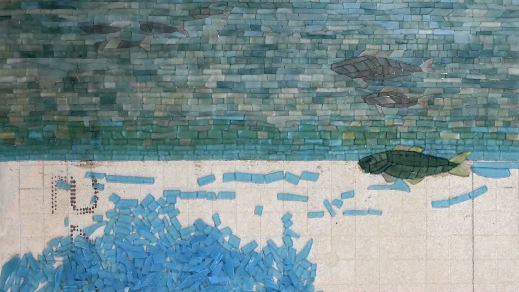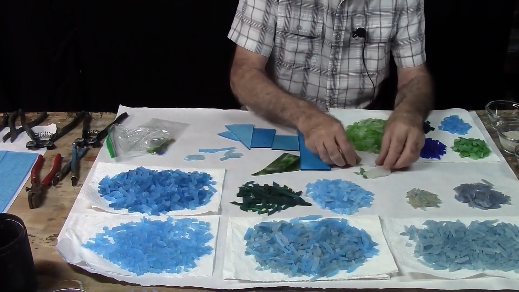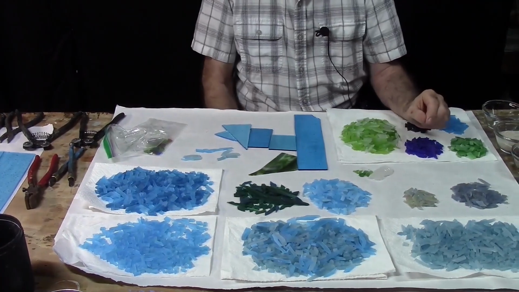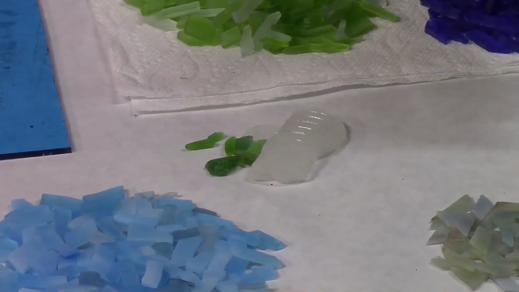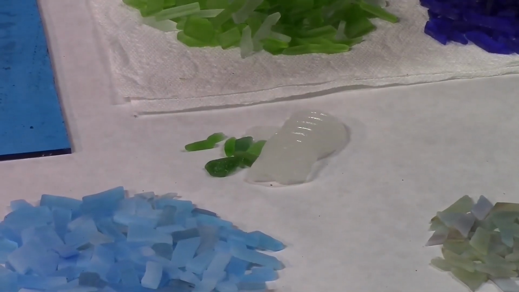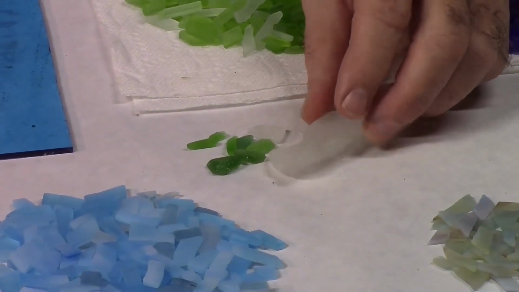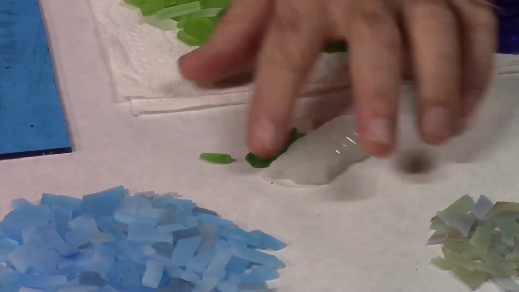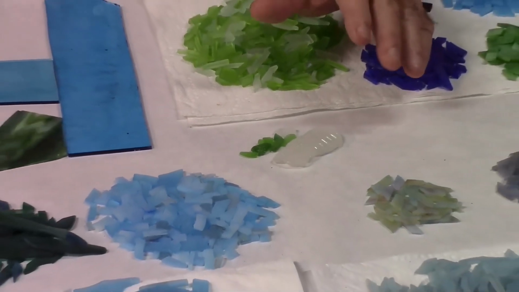I went and gathered some sea glass. There were a couple of inherent problems that I encountered. One is the glass is all sorts of different thicknesses. It's very inconsistent in shapes, and a very limited palette because, let's face it, most sea glass comes from people throwing beer bottles and wine bottles into the ocean. So I decided that I could overcome those problems by taking regular stained glass and tumbling it.